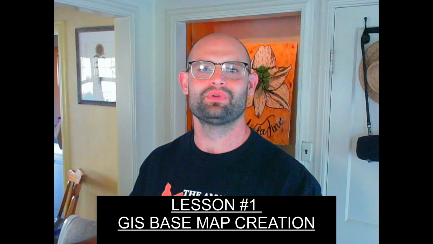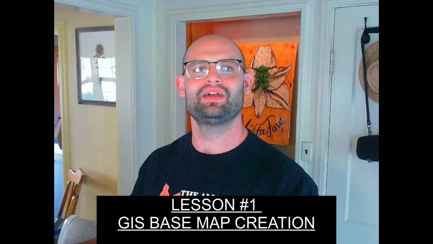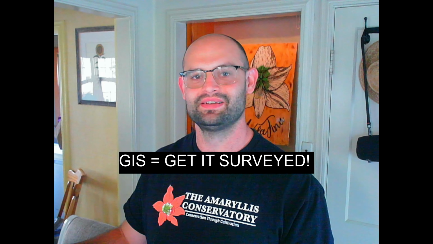GIS base map creation. This is often the first step in a feasibility study when a developer brings you a new piece of property. And remember, GIS stands for what, my friends? If you start out with geograph, you can just stop right there. GIS stands for get it surveyed. So remember that this is just a starting point for a rough design. And I'm going to give you the tools to create a GIS base map.